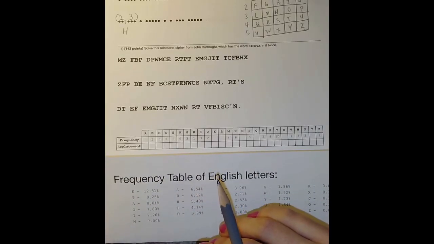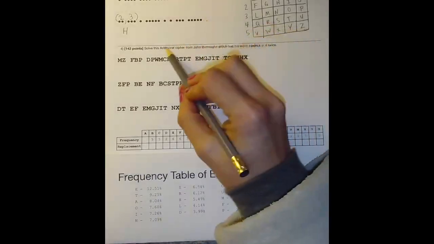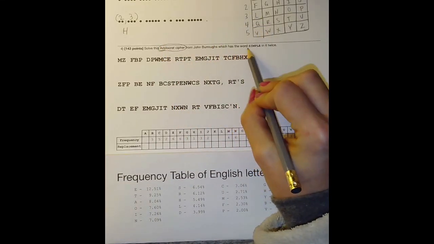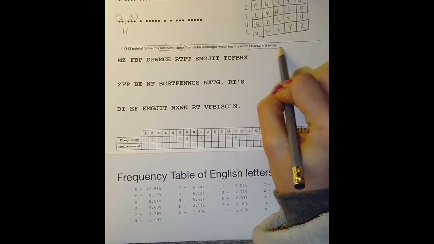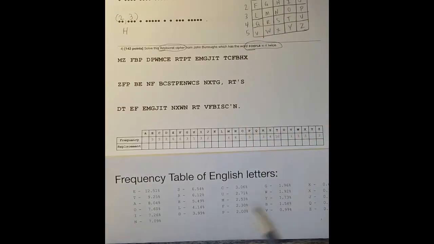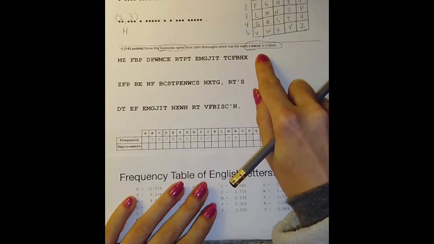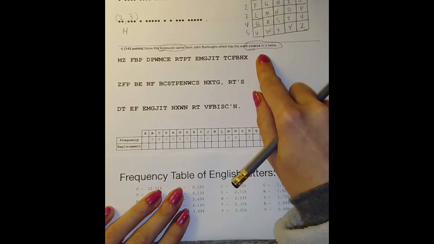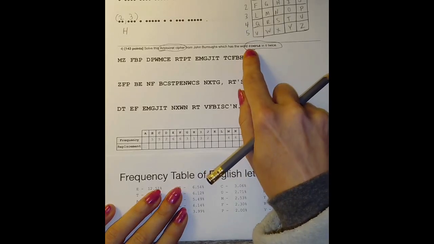Okay, question number 4. Solve the Aristocrat Cipher from John Burroughs, which has the word simple in it twice. Okay, that is your clue. That is super important. You're going to use that to figure out some of your encrypted letters. Okay, the S.